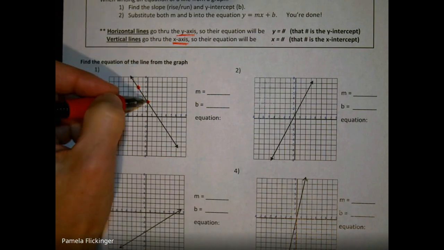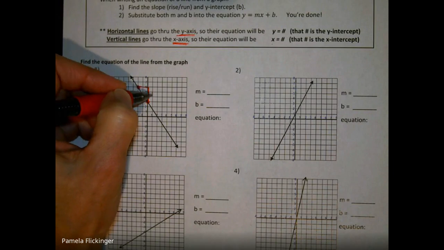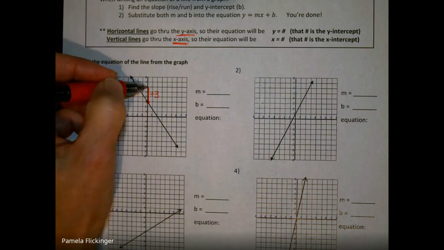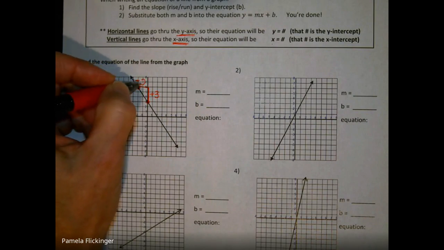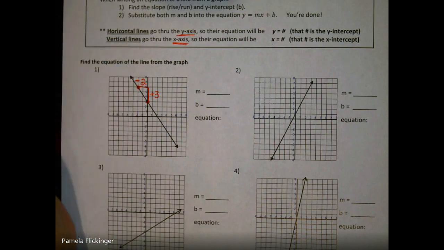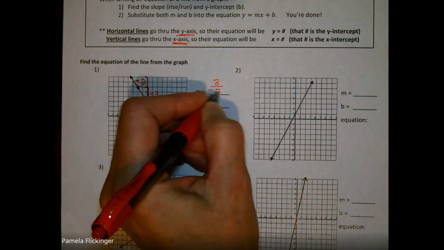From those two points, we're going to count rise over run. Notice I went up, so that was a positive 3. But then I went left 2, so that's a negative 2. So my slope, rise over run, is 3 over negative 2.